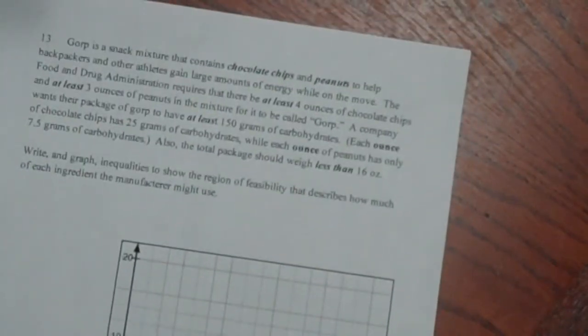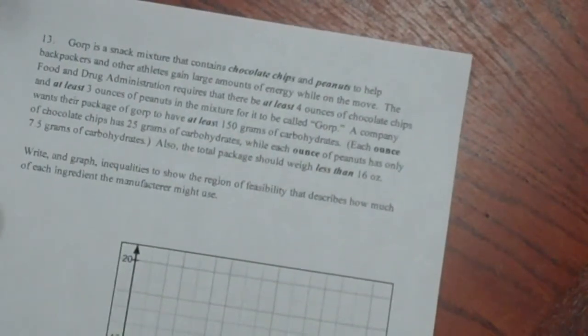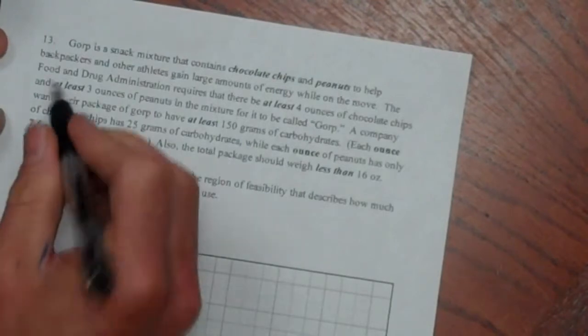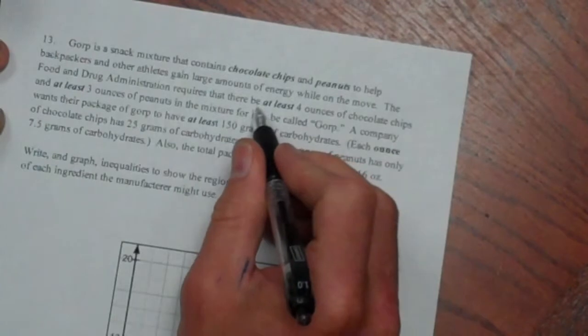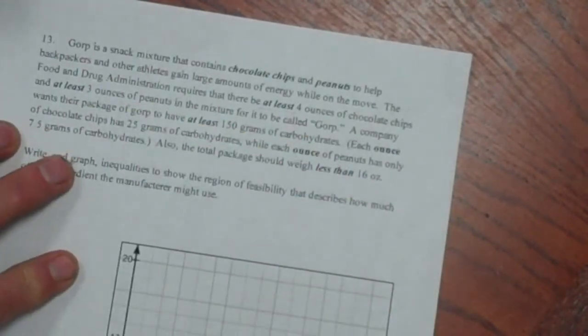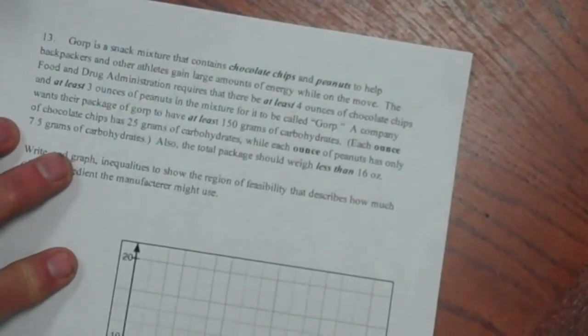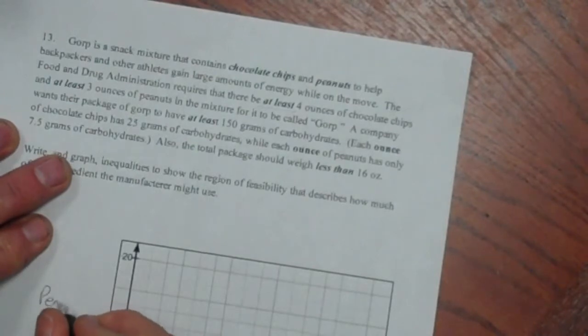Okay, we've got this Gorp snack. It's a mixture. I think you probably read through this. I'm just going to write down the equations here. The FDA, Food and Drug Administration, requires that there be at least 4 ounces of chocolate chips and at least 3 ounces of peanuts. So I'm going to call this down here chocolate chips. That axis is my x's, and then peanuts is right there, and that's my y's.